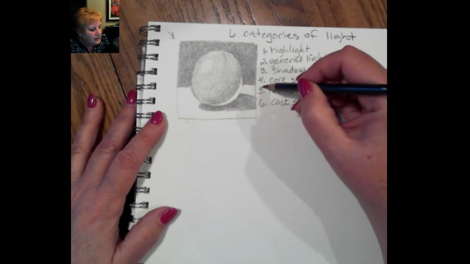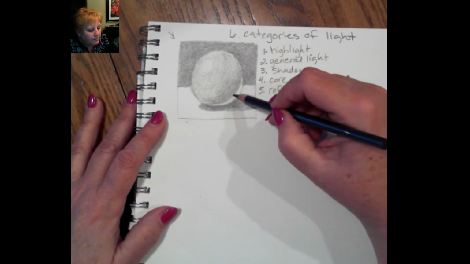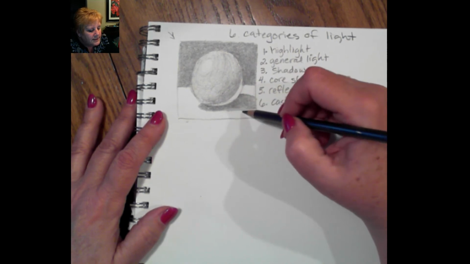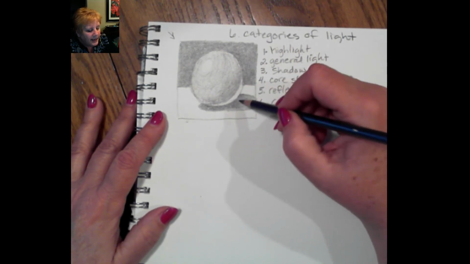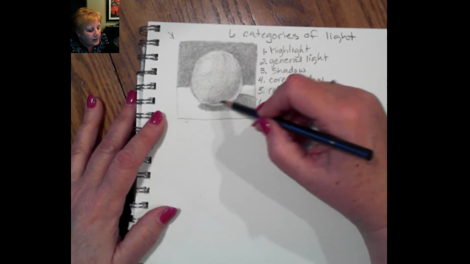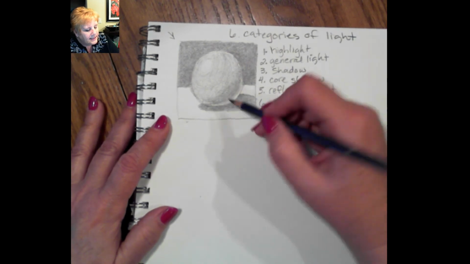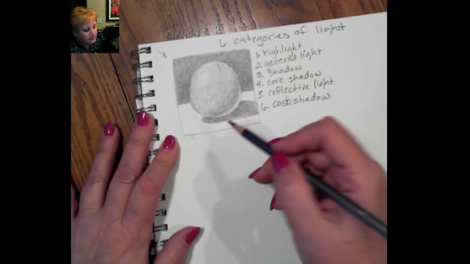The last one here on the sphere is 5, the reflective light. Light bounces off the tabletop and hits the shadow. It's not as bright as the tabletop, so I'm going to just shade it a little bit. And then 6 is a cast shadow, which is on the tabletop.